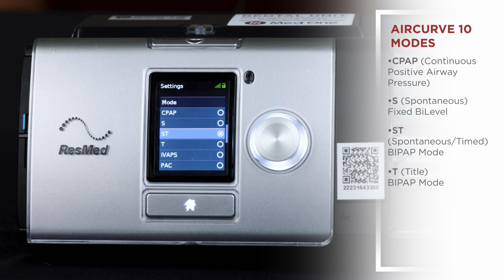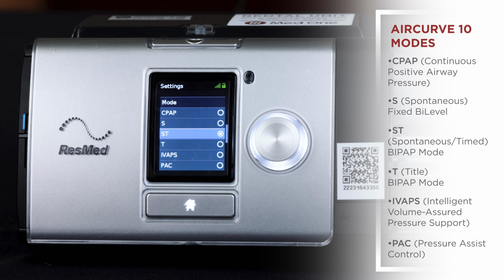Then your 6th mode you have is iVAPS. iVAPS is intelligent volume assured pressure support. So what that does is it targets a minimum ventilation to automatically adjust pressure support. Then your last mode is PAC, which is pressure assist control. That just delivers a pressure control mode.